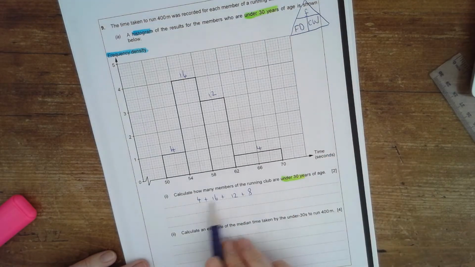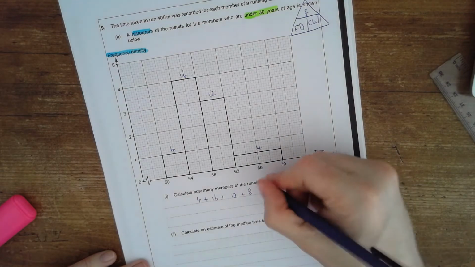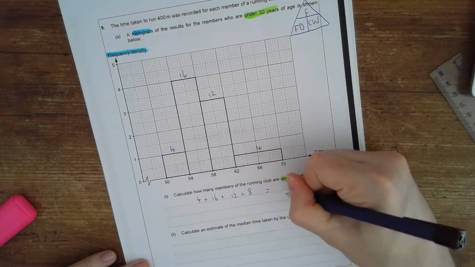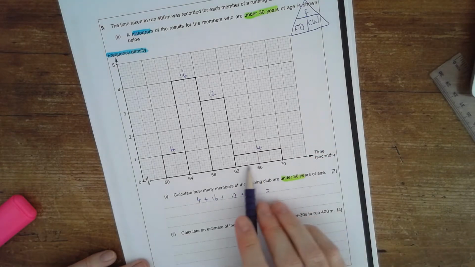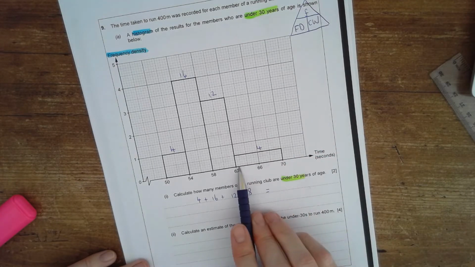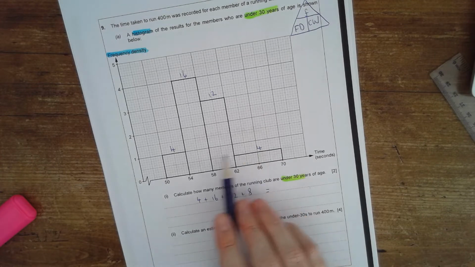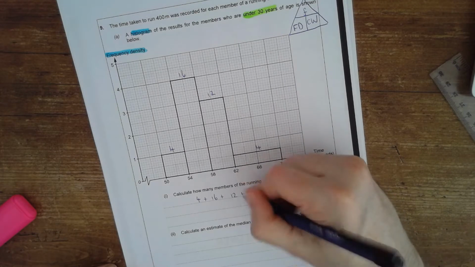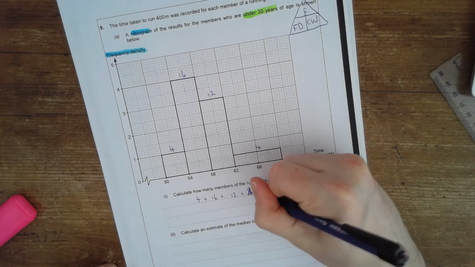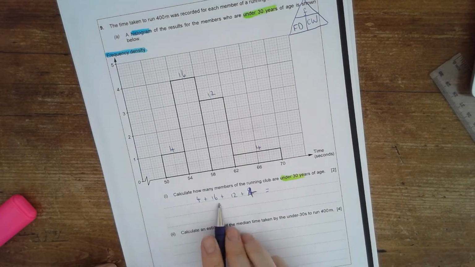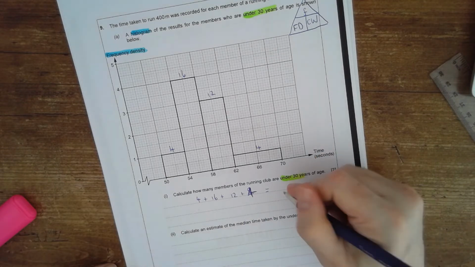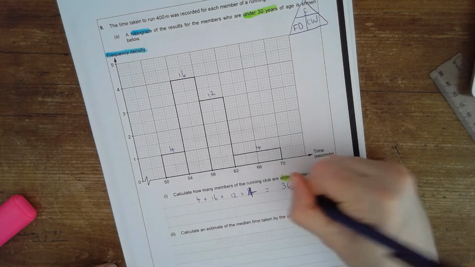Look for number bonds. 4 and 16 is 20. That's also 20. So we've got a total. Oh, hang on. I made a mistake here. This is a width of 8, and then half of 8 is indeed 4. 4 and 16. Why have I said 8 there? I've done 2 4s added to each other. 4 add 16 is 20. 12 add 4 is 16. So 20 add 16 would be 36 people.